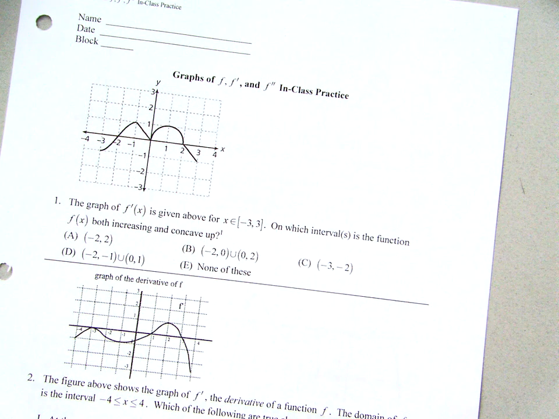It's going to be very important throughout everything we do, though, to make sure you know what you're looking at. Is that F? Is it F prime? Is it F double prime?